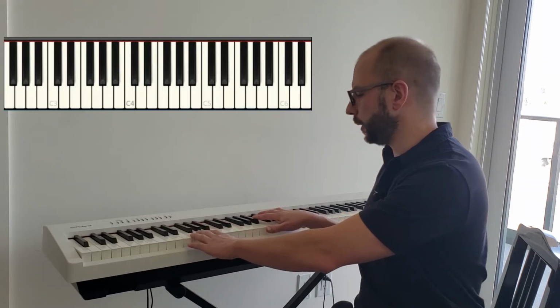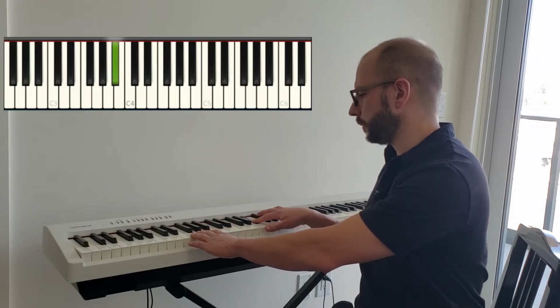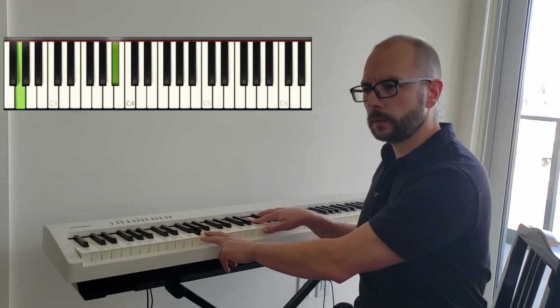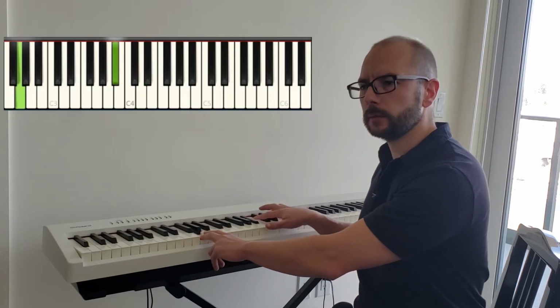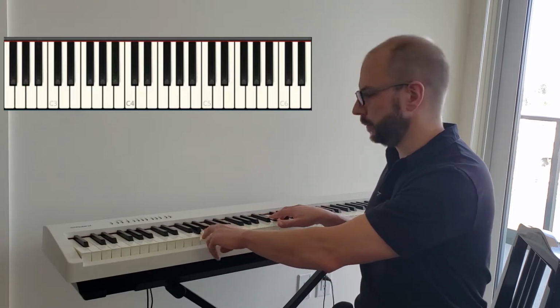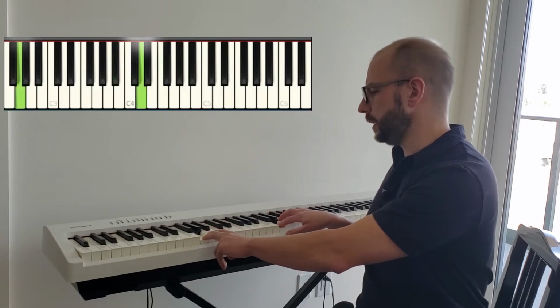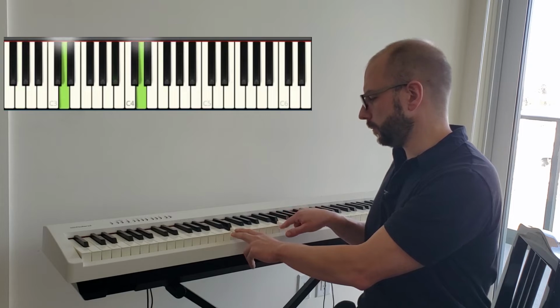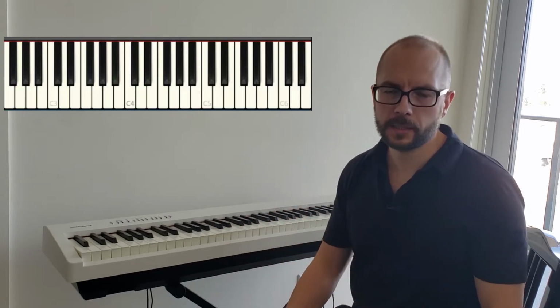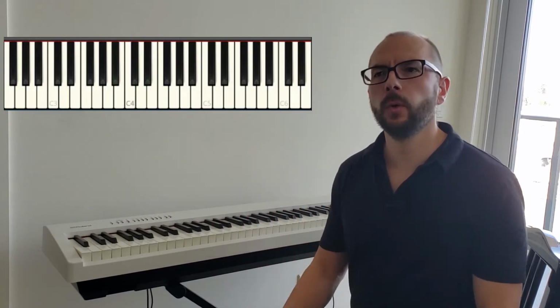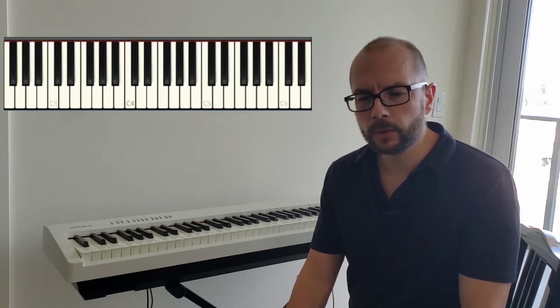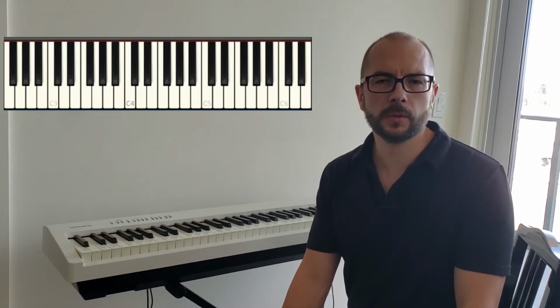What other choices do I have? G, okay. D. It's starting to get all messy. So let's go back to what we talked about before. What are the common chords that songs use?